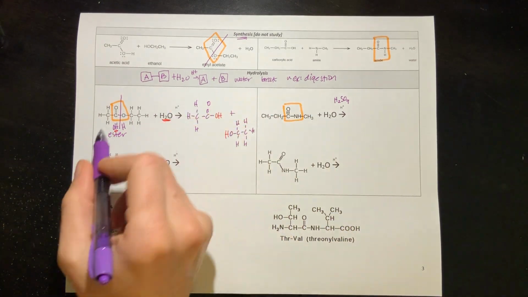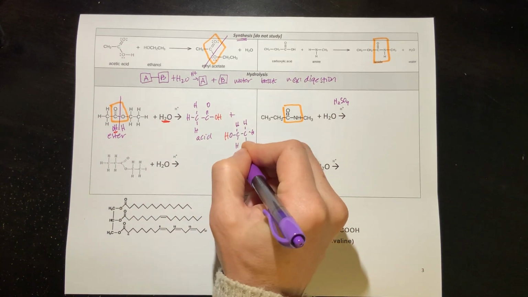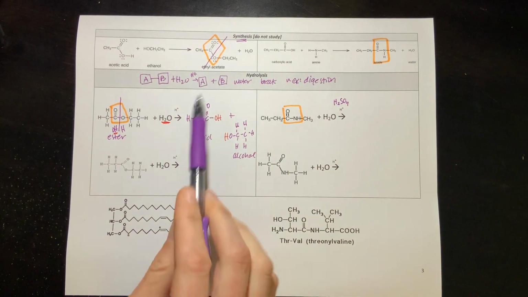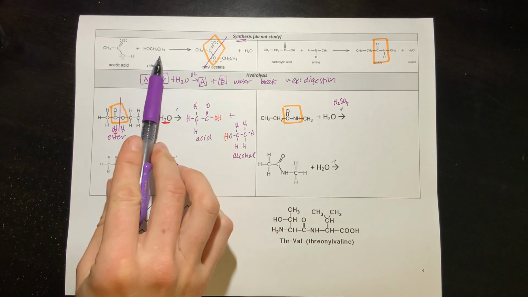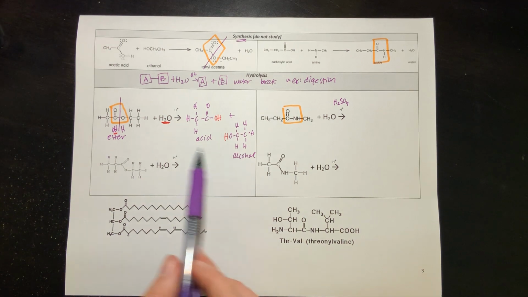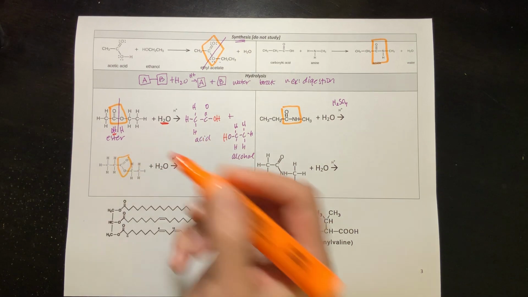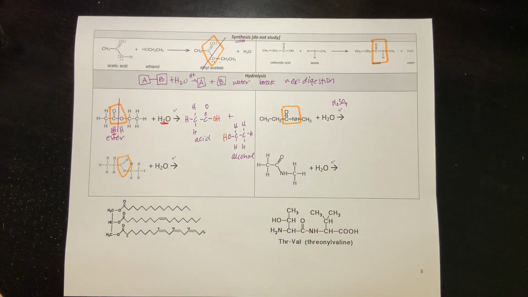So what I end up with when I lyse an ester or break an ester, I have an acid and an alcohol. And if you look up here, here's an ester, and it was formed from an alcohol and an acid. So I just did exactly the reverse. So I'm going to leave you some space here to practice, and you will do exactly the same thing. Find that ester group and lyse it, okay?